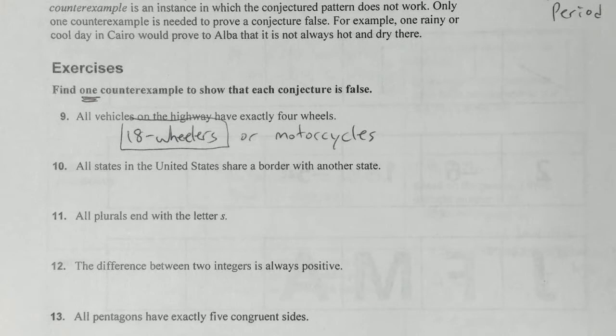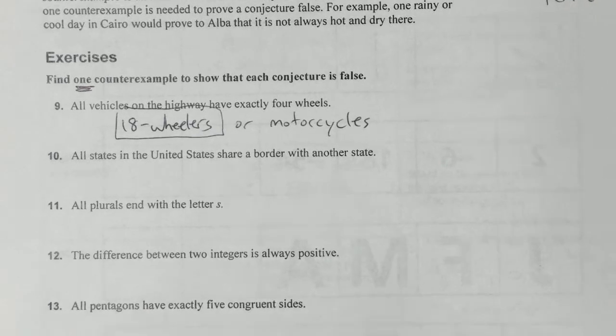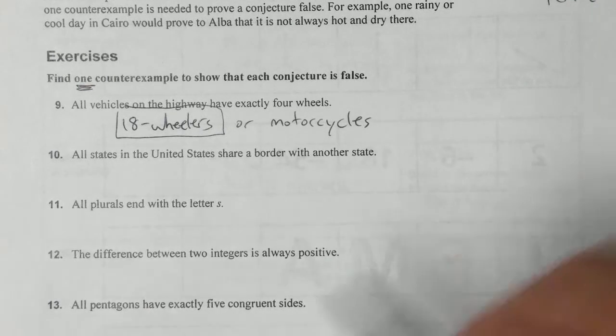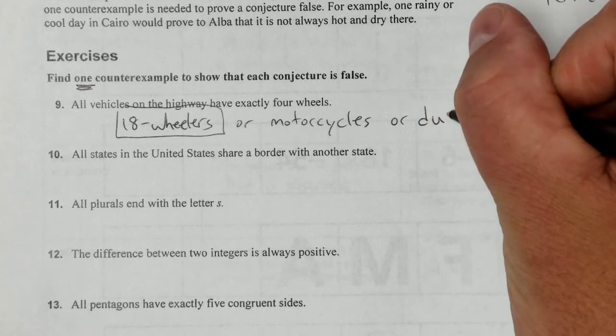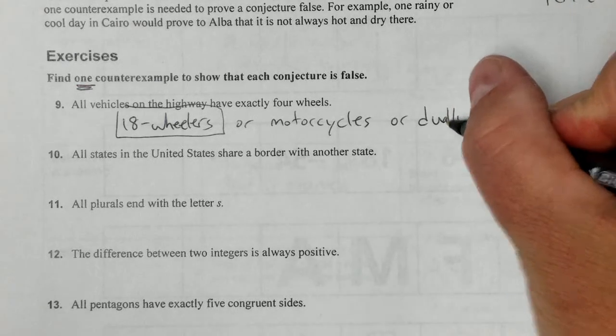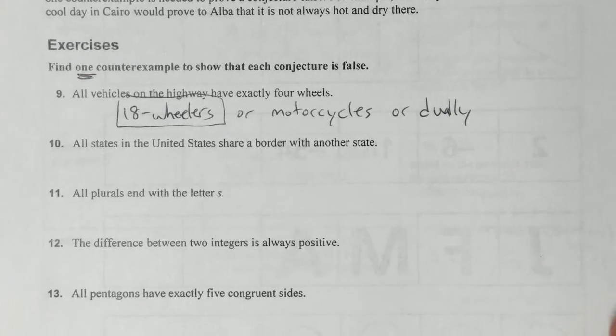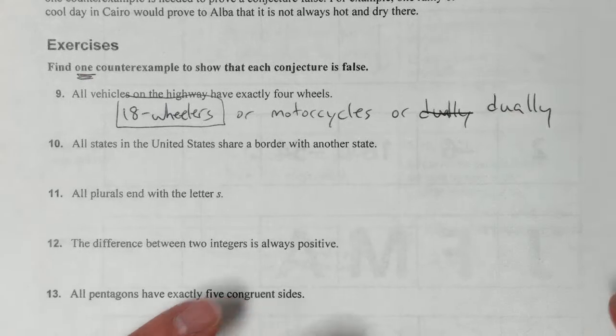Is it a dually that has 4 tires in the back and 2 in the front? Yeah, so that's another one. So anyway, I'm not going to keep on writing them, but yeah. Well, how do you spell that? D-U-A-L-L-Y. Okay, that's fine.